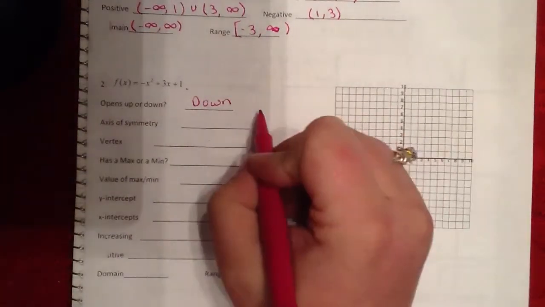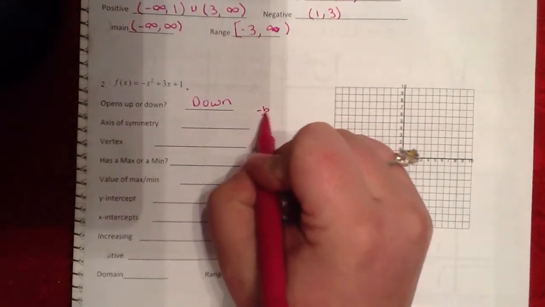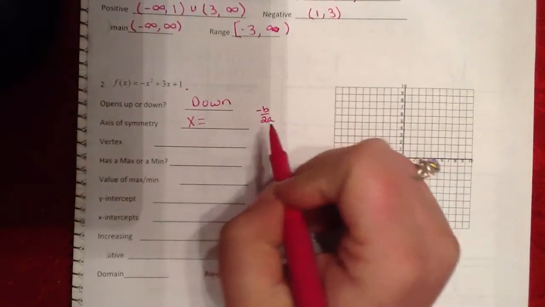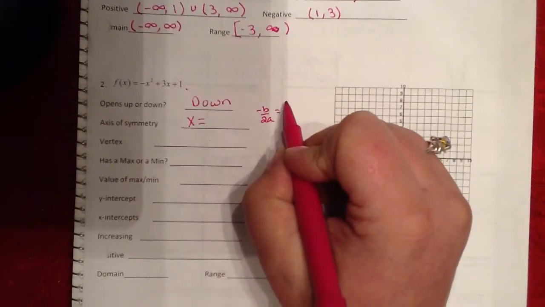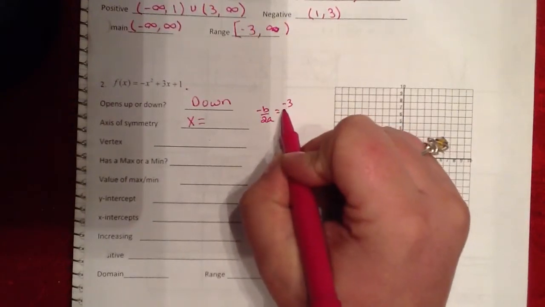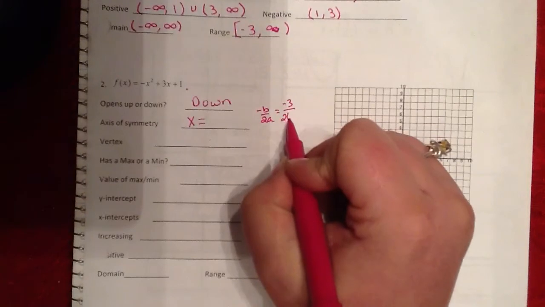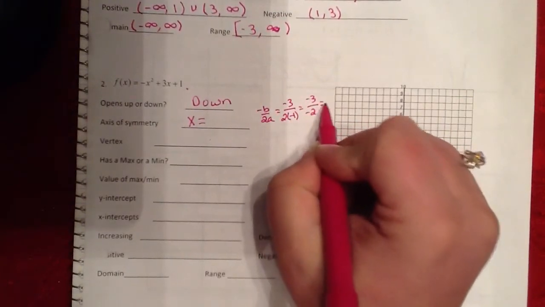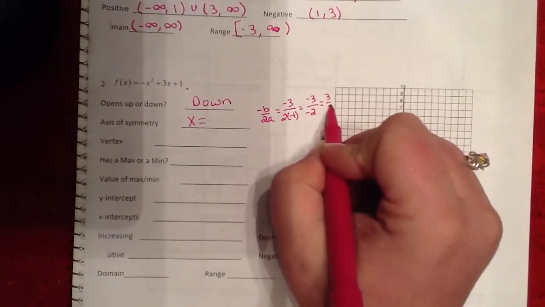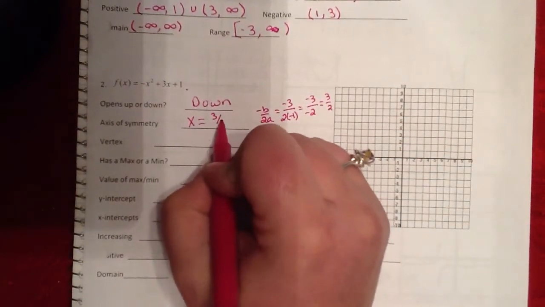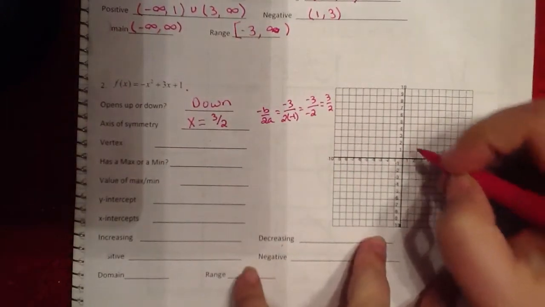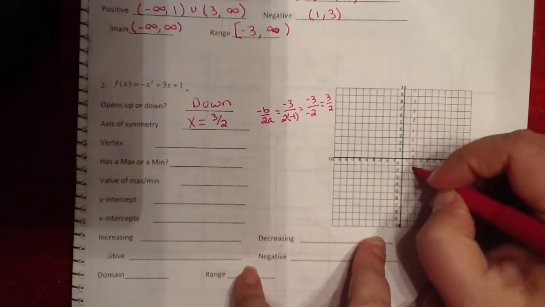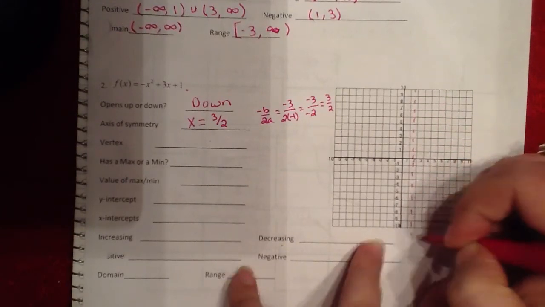Our axis of symmetry is found by doing opposite b over 2a, because that's how we find the x value of the vertex. Remember, it's a line, so it needs to start with x equals. Our b is 3, so opposite of 3 is going to be negative 3. And 2 times a, which is negative 1, so negative 2. So negative 3 divided by negative 2. Both of those are negative, so they cancel, and it becomes 3 halves. So x equals 3 halves, so 1.5. Here's my line for my axis of symmetry. Draw that in as a dashed line.